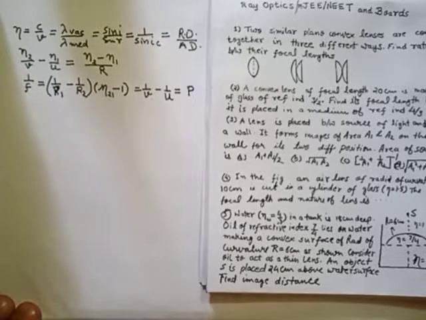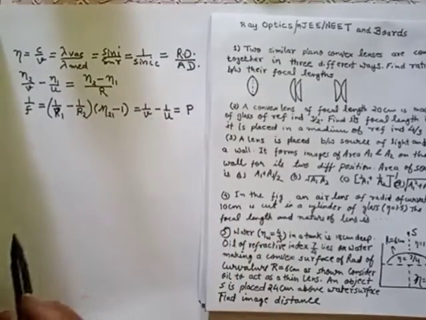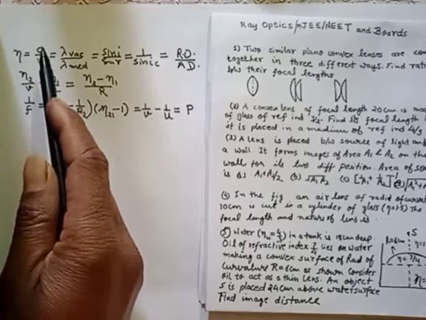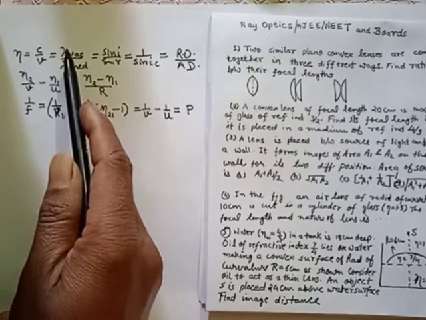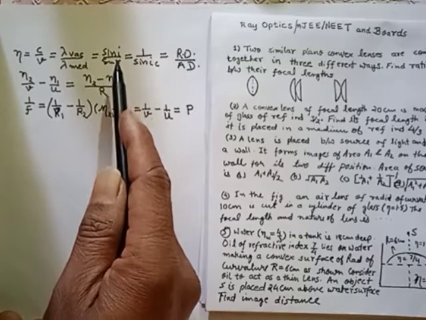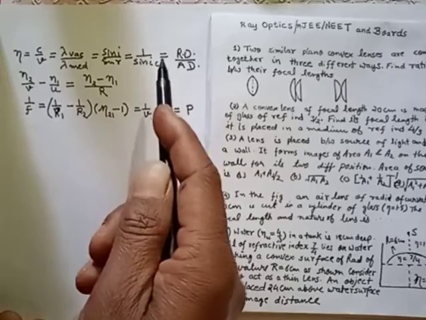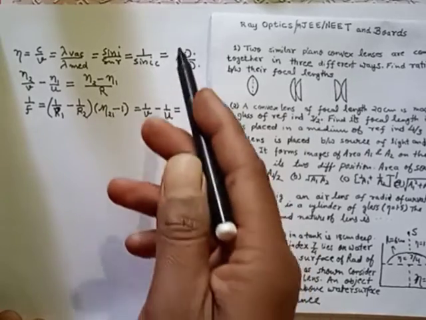Hello, class 12th physics, ray optics, important questions for boards as well as for JEE and NEET. Before that, have a look at these common expressions: refractive index, speed of light in vacuum to speed of light in medium, or wavelength of light in vacuum to wavelength of light in medium, sine i to sine r, or 1 upon sine ic, this is critical angle, or if we talk about some depth, so real depth upon apparent depth.